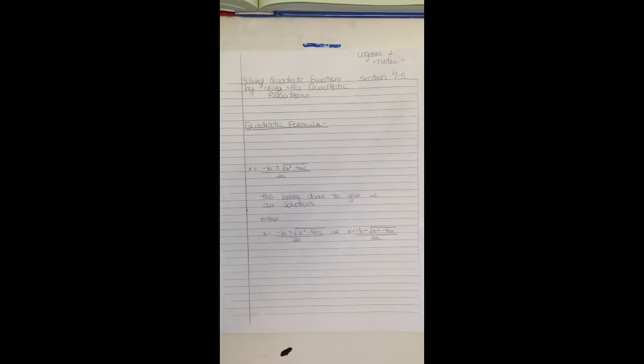Now, we've been learning about graphing and the different kinds of solutions and how many different solutions a quadratic equation can have. And now we're going to learn about something called the quadratic formula. Basically it's like a go-to for when all other factoring methods fail.